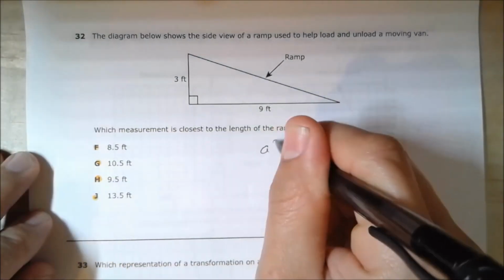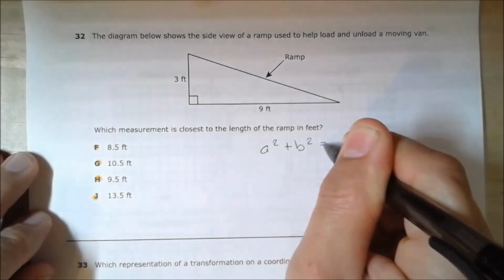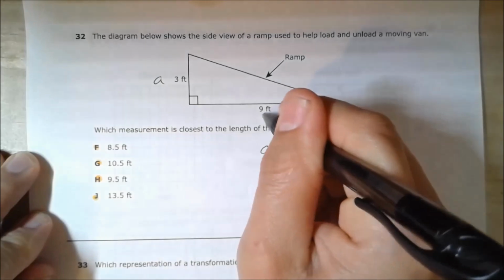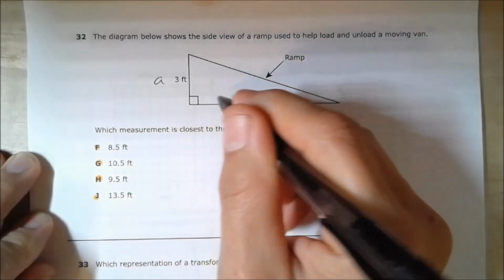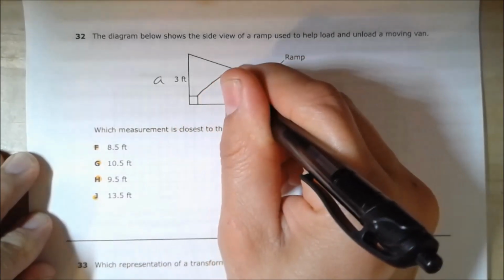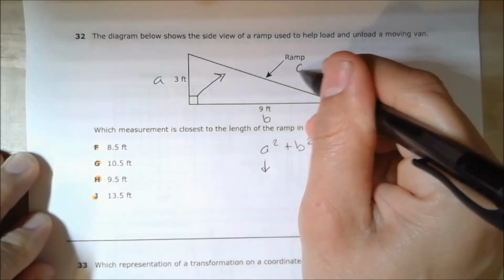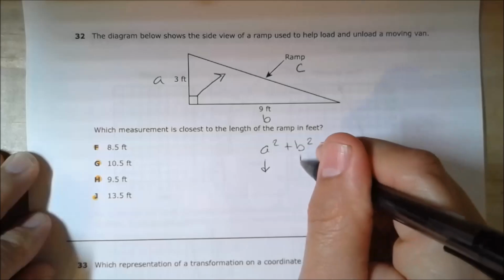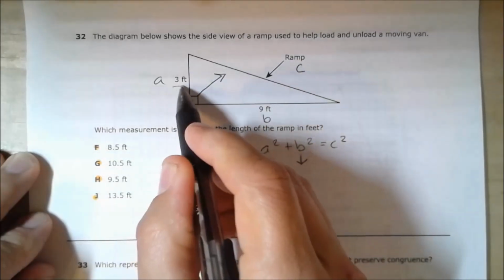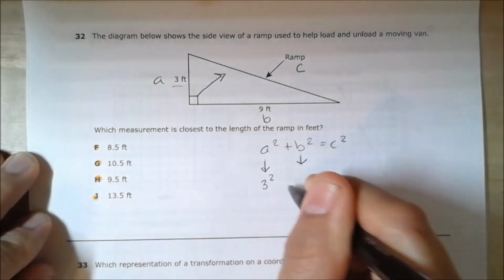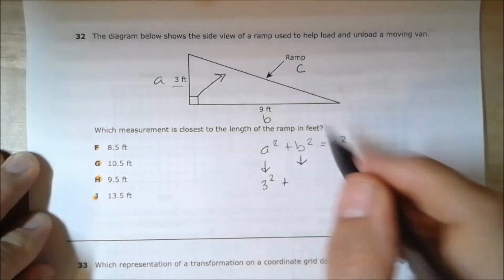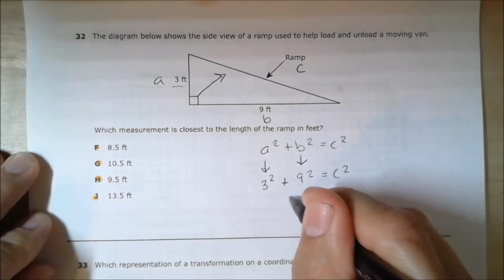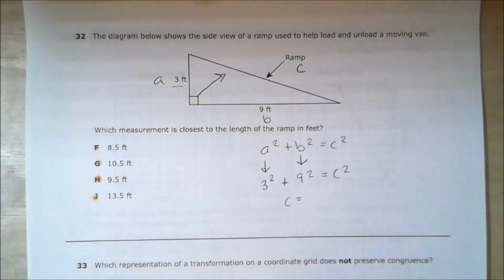We have A squared plus B squared equals C squared. My A value and my B value are going to be the legs. Notice if we go to the right angle and draw an arrow from it, it always points to our hypotenuse, which is going to be the length of the ramp, which is what we're trying to find. So now we just need to plug in our numbers. For A, I'm going to plug in my 3 feet squared. For B, 9 squared. And then C squared. Put this in numerical solve, and we'll have the length of our ramp.